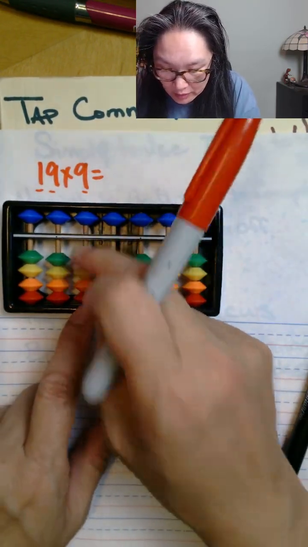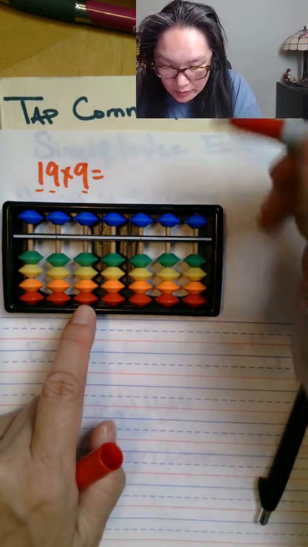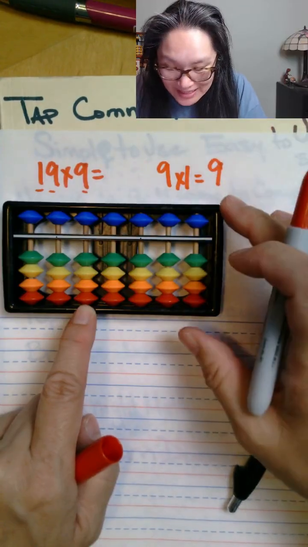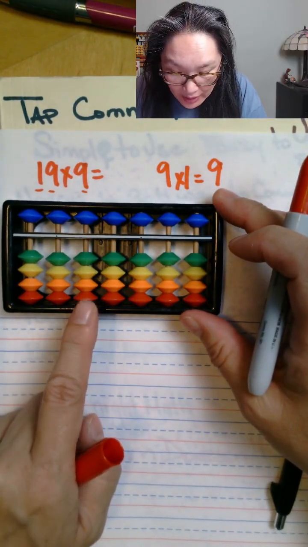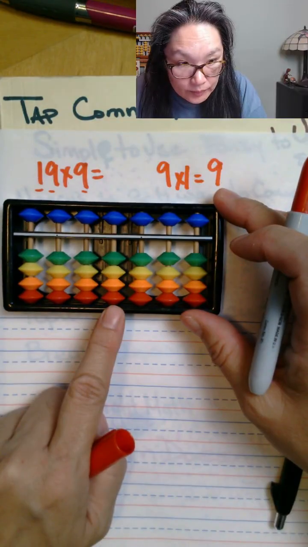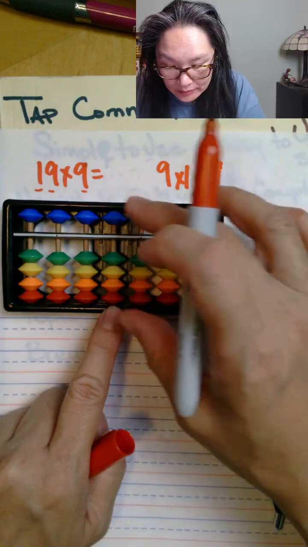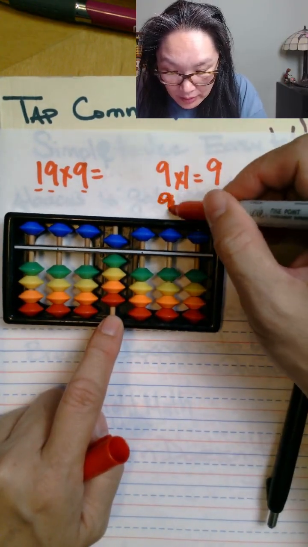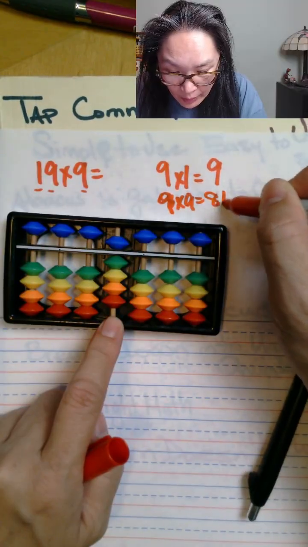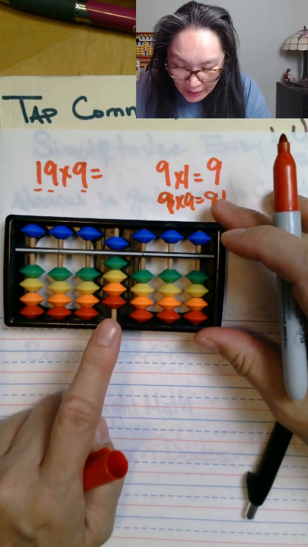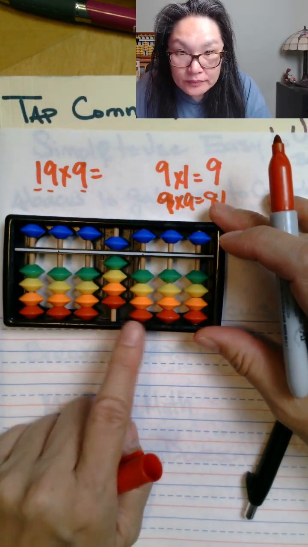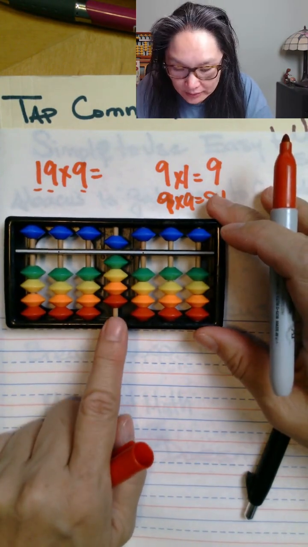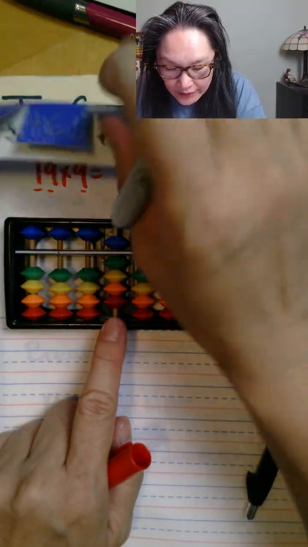So the first thing we're going to do is multiply it out. 9 times 1 is equal to 9. 9 is a single digit. I go back one column and I add 9. And then 9 times 9 is 81. So I add 8 and I add 1. Not enough to add the 8.